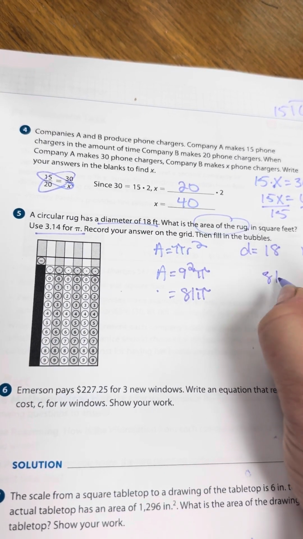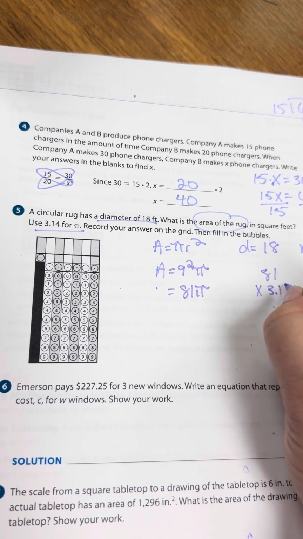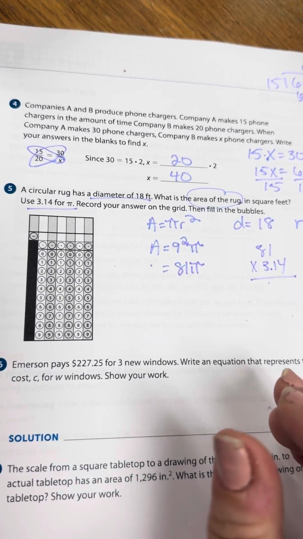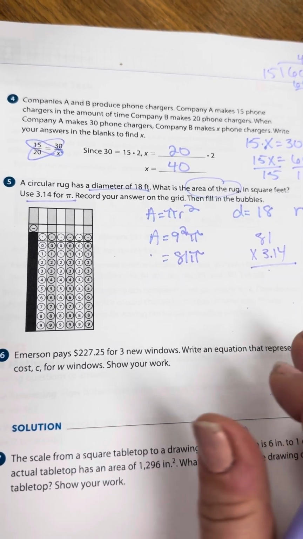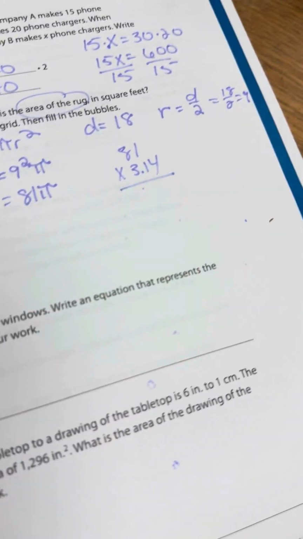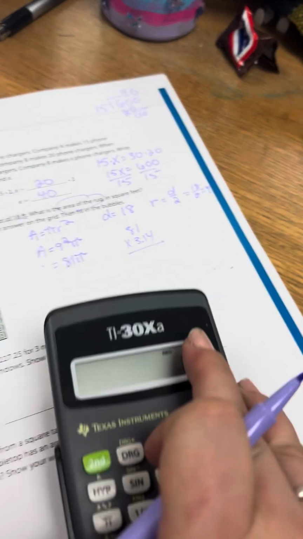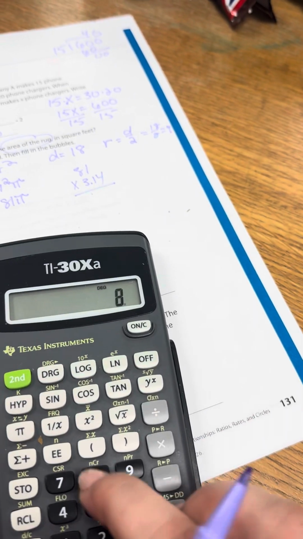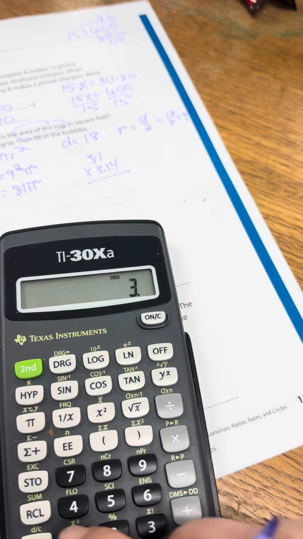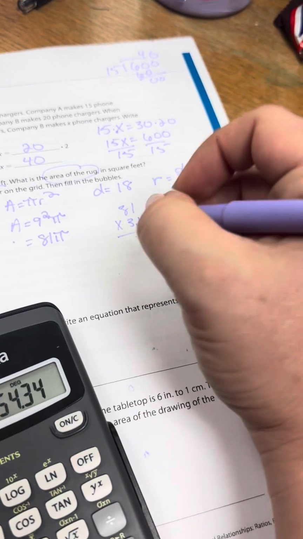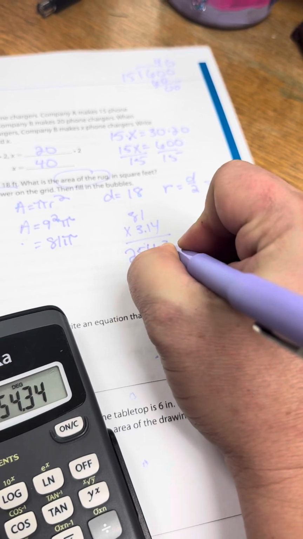So I'm going to do 81 times 3.14, and I'm just going to throw that in the calculator quick to save time. Which gives me 254.34.